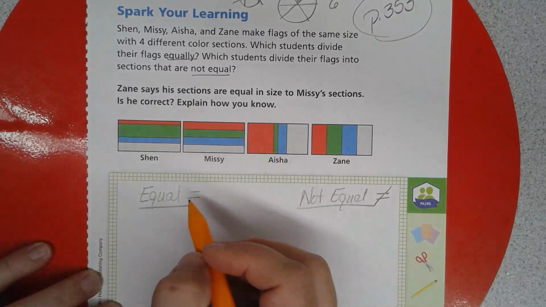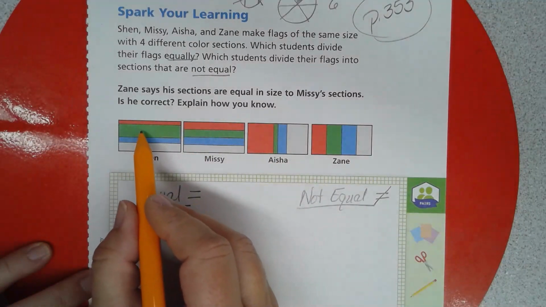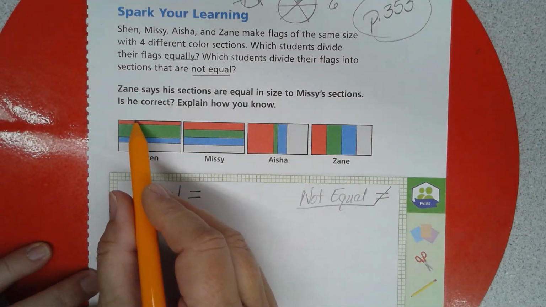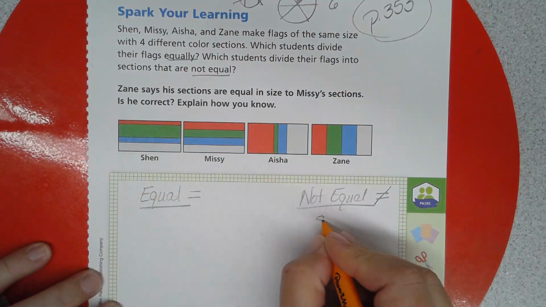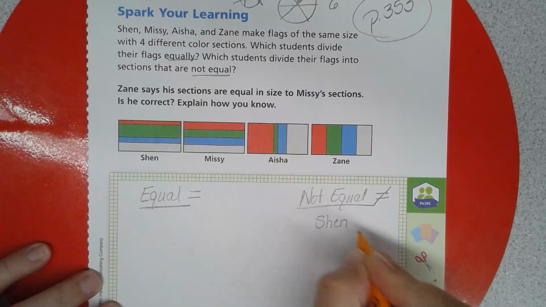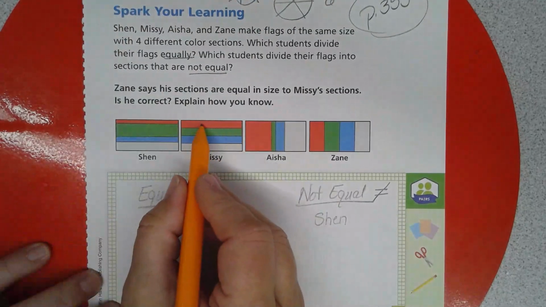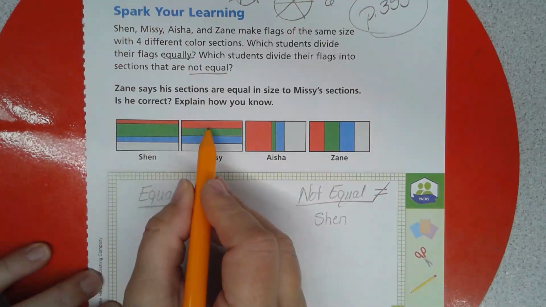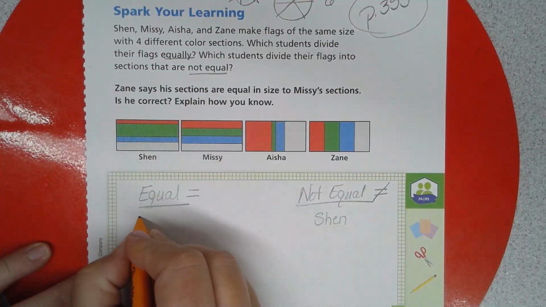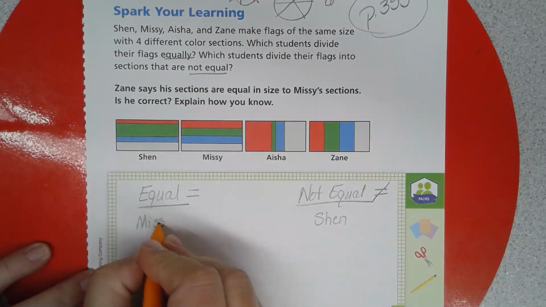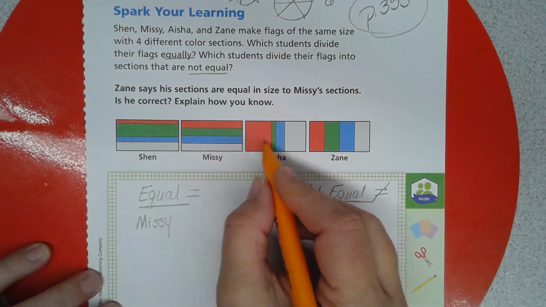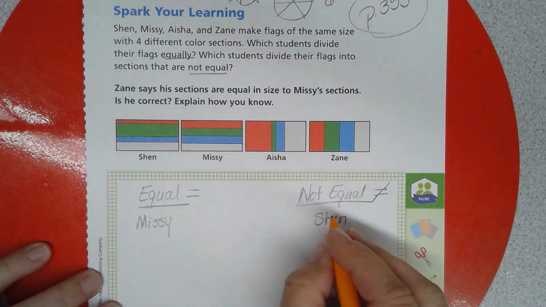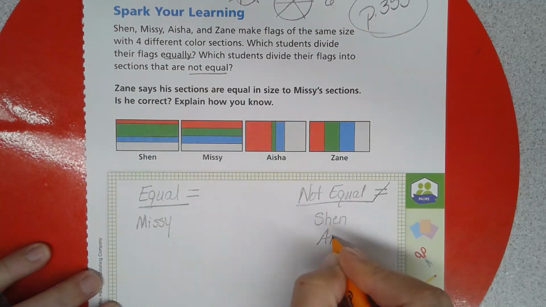All right, so if we look at Sean, that green is bigger than the red, so those are not equal pieces. So he's going over here. Missy, oh, look at Missy. She's got 4, and those are equal parts, so she goes over here. Asia, if you look, this red is a whole lot bigger than the green and blue, so she's definitely not equal.